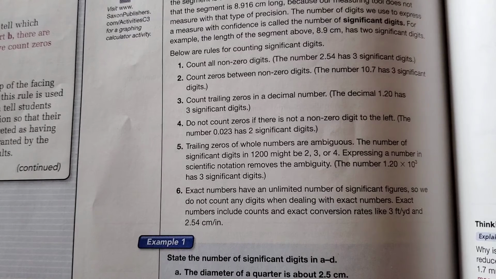The third rule is counting trailing zeros in a decimal number. The decimal 1.20 has 3 significant digits. The reason it has 3 significant digits is because we actually went out of our way to write the 0 after the 2.